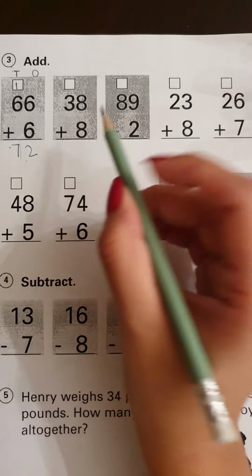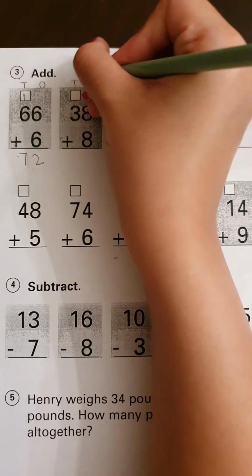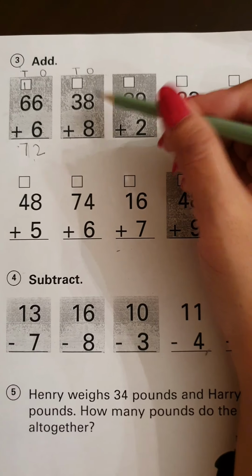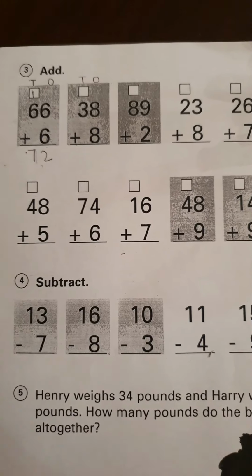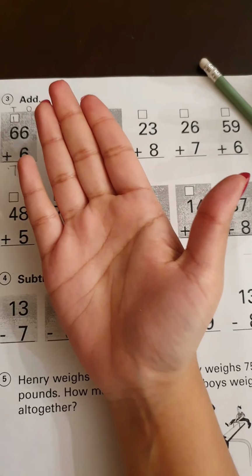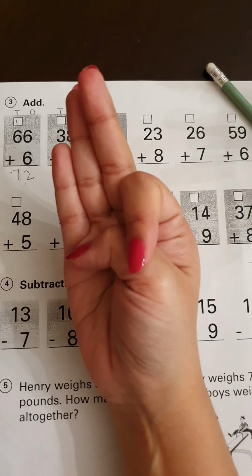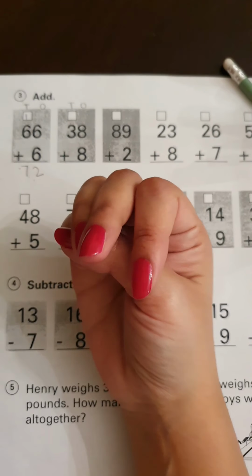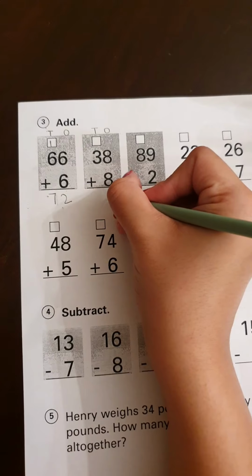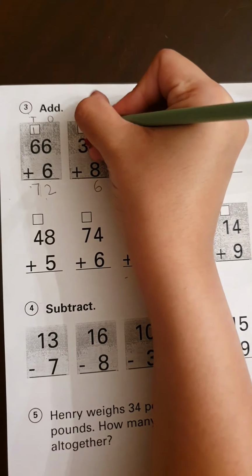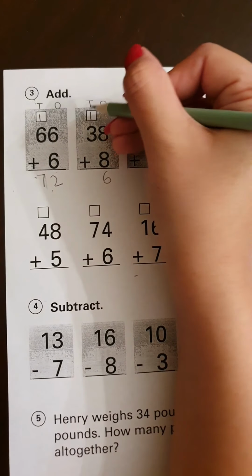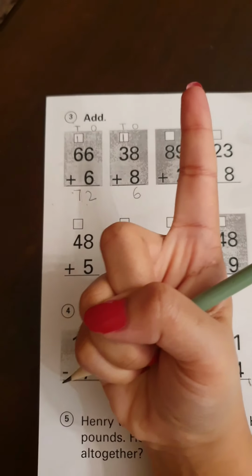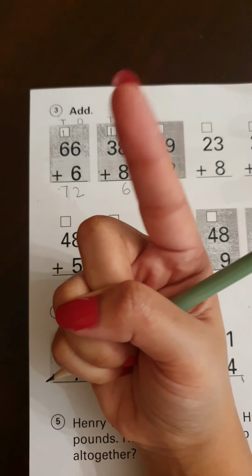38 plus 8. What will I do? First, I'm going to write tens and ones, of course, so there is no confusion. Then I will start from the right side, which is the ones column. Now I will put 8 in my mind and I will take 8 fingers out. Count after 8. So it is 9, 10, 11, 12, 13, 14, 15, 16. Now I will write 6 over here and I have to carry forward my 1 in this box. Now my 1 is at the tens column. So 1 plus 3. 3 goes in my mind and I will take 1 finger out and count after 3. So my answer is 4.